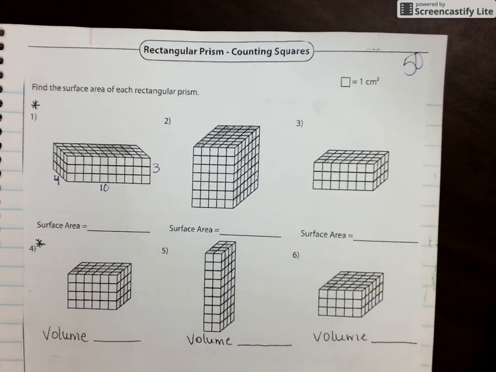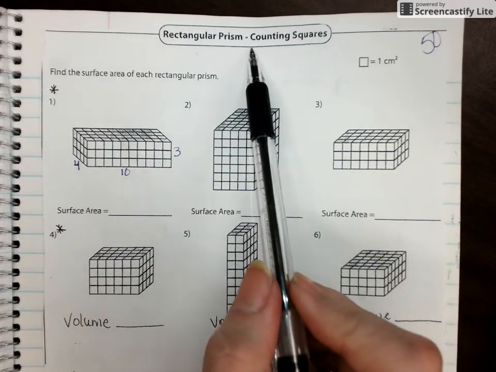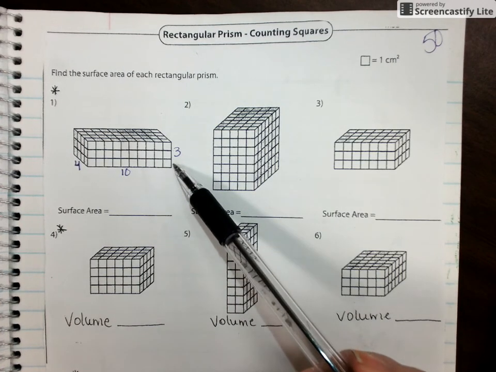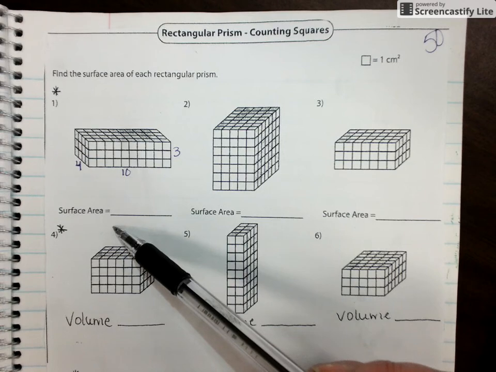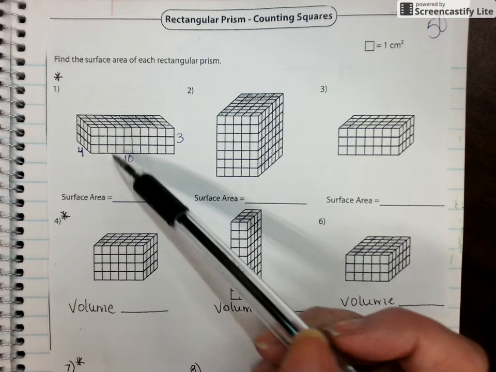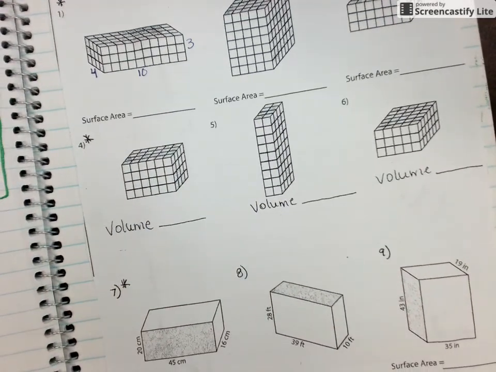Hi, so we're going to work on this paper, rectangular prisms. We can count the squares to find the dimensions, the length, the height, the width. From that, we'll be able to figure out surface area and volume. So this handout has a total of 9 problems.